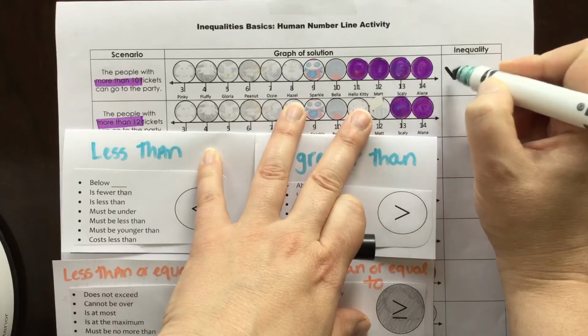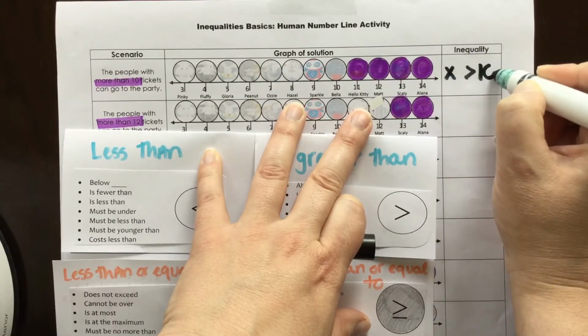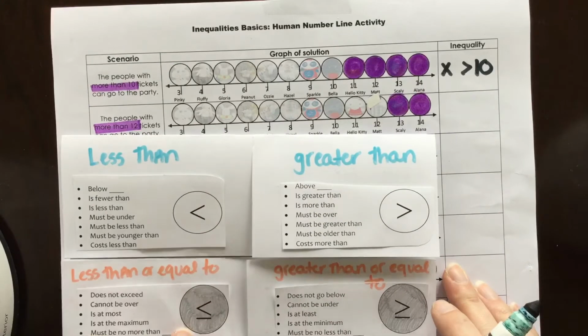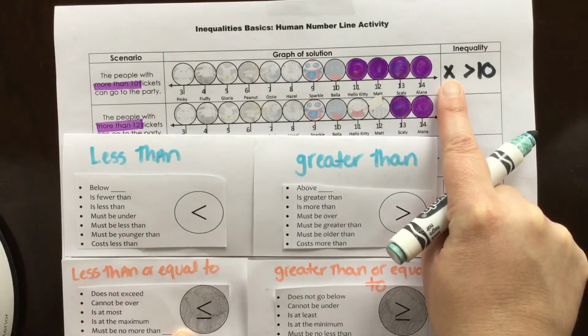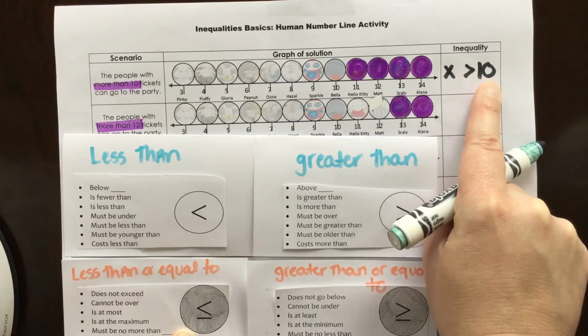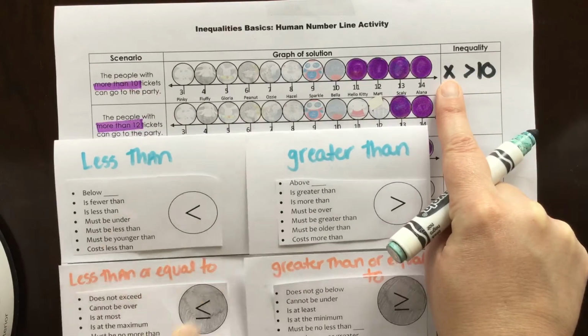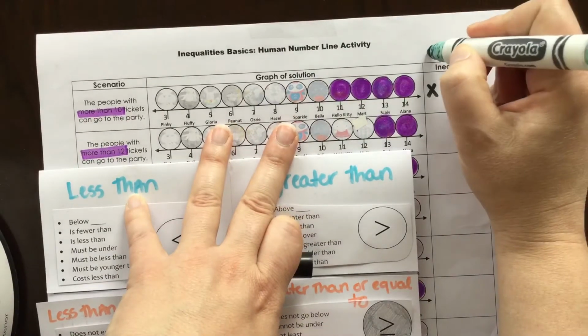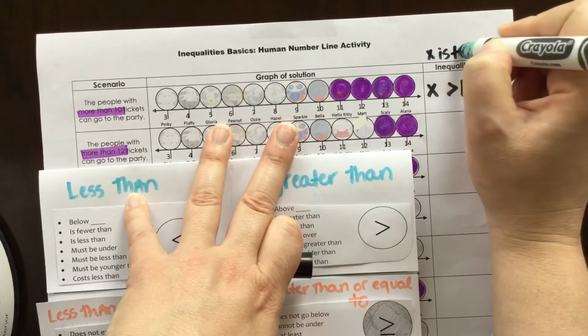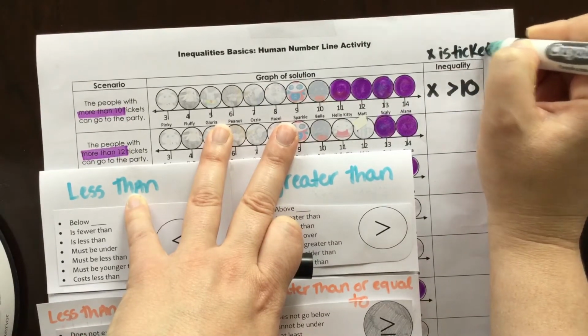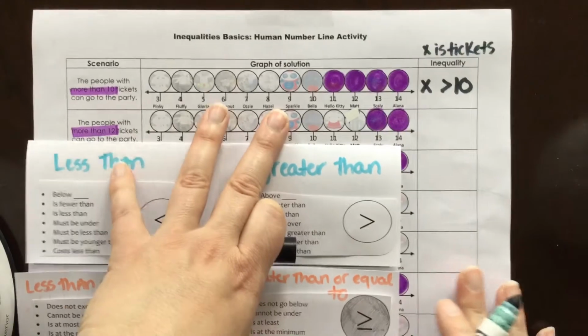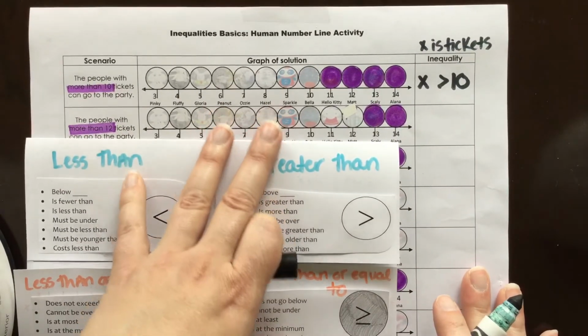And now we can write an inequality using algebra that in that situation, you need to have a ticket value that is greater than 10. X is representing tickets. You could also use a different variable like T for tickets.